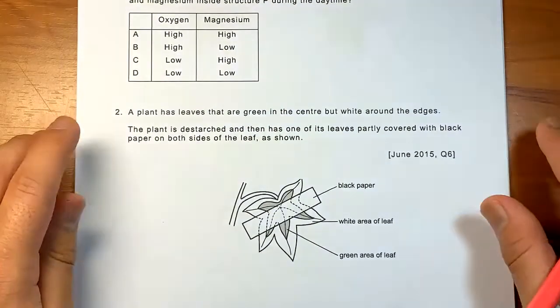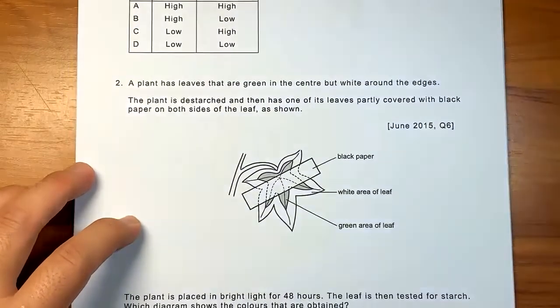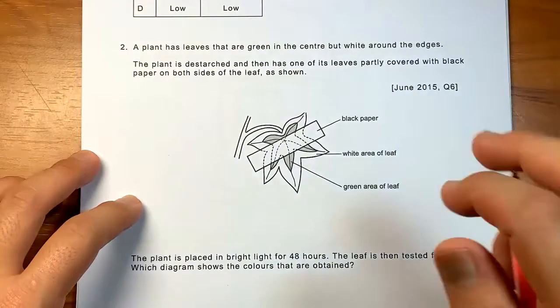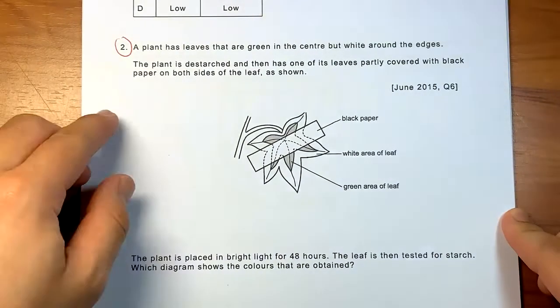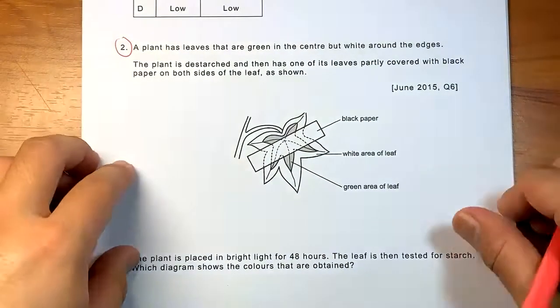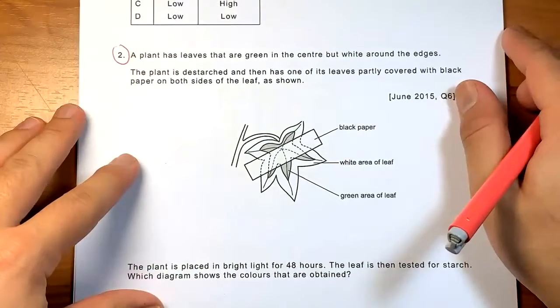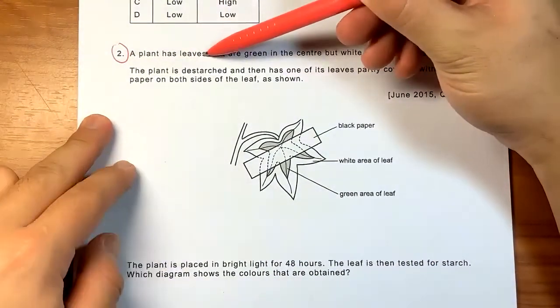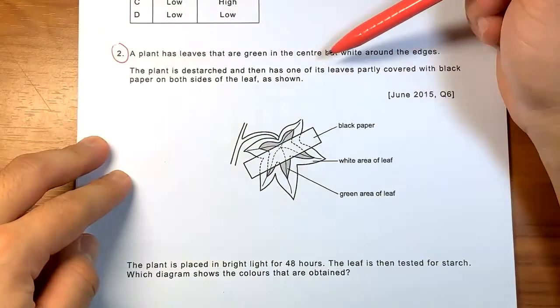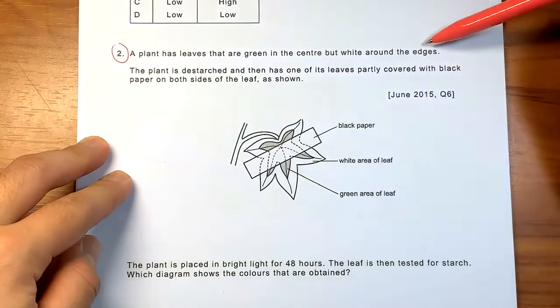The first question that most of you struggled with was question number 2. Let's go through the question first. It says a plant has leaves that are green in the center but white around the edges.